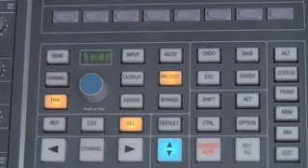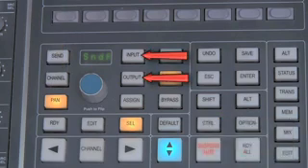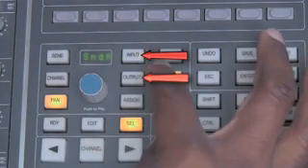Below the TFT screen, we have the rest of our DAW controls, as well as DAW automation controls. This section here allows me to select what our D-pot section above the fader shows. It can show pans, channels, or sends. It also allows me to select what inputs or outputs are assigned to the channels. Here I'm assigning an input or an output.